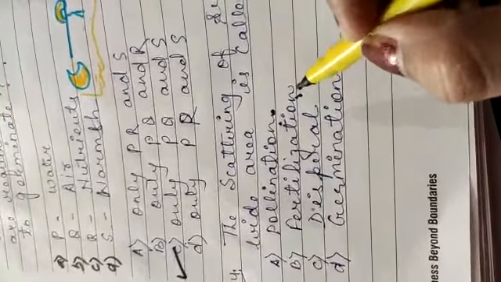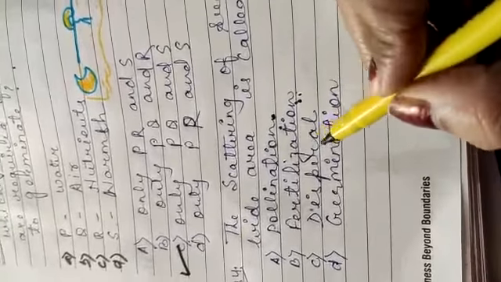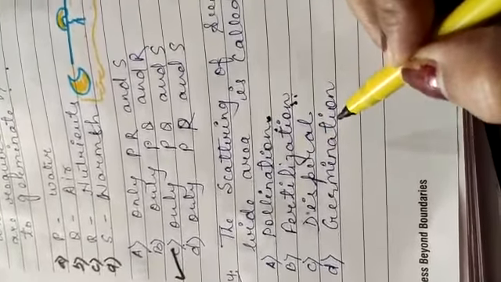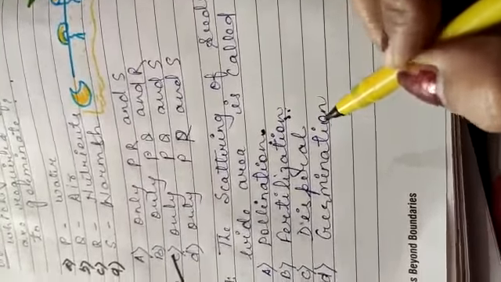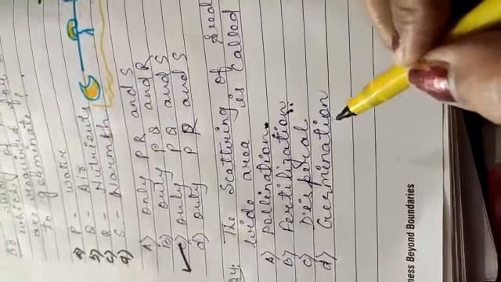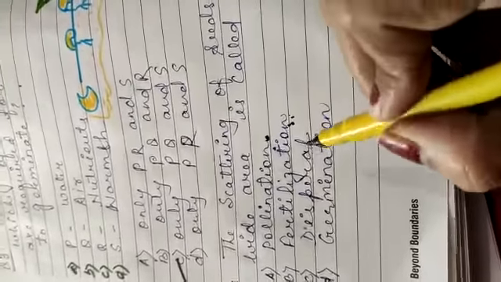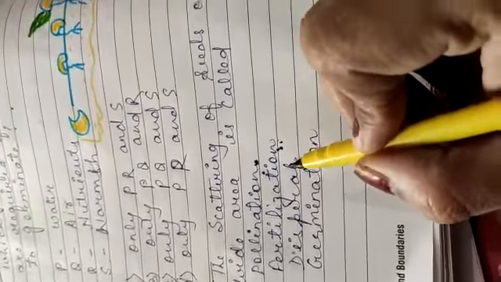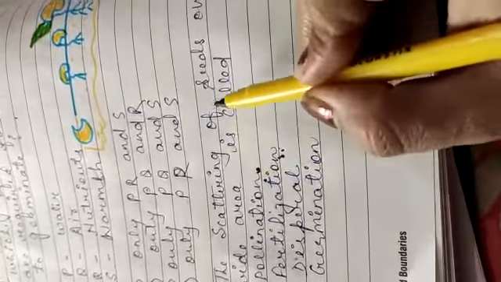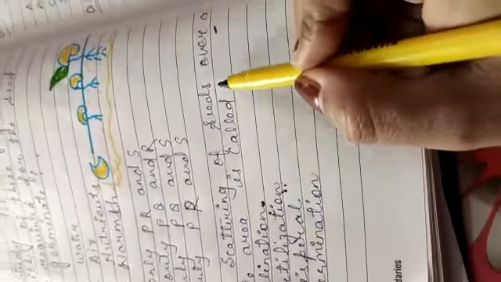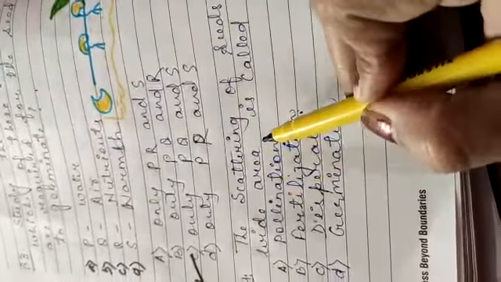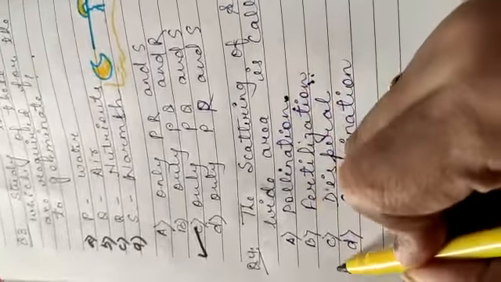I have explained to you dispersal, and one more word is germination. Germination is the sprouting of a seed in proper conditions, and the word dispersal is the scattering, traveling or spreading of seed over a wide area. So the answer will be dispersal.